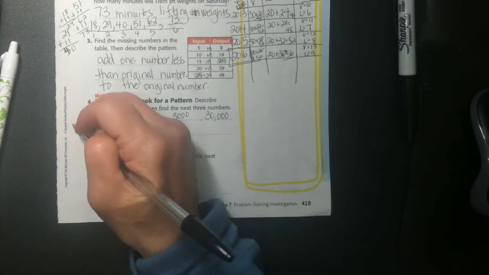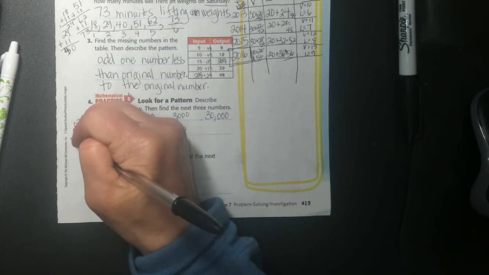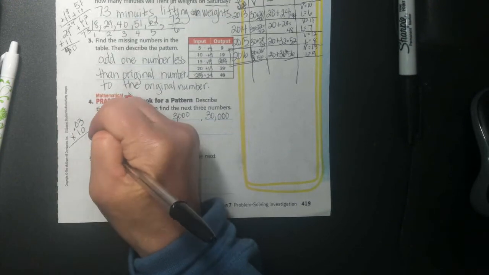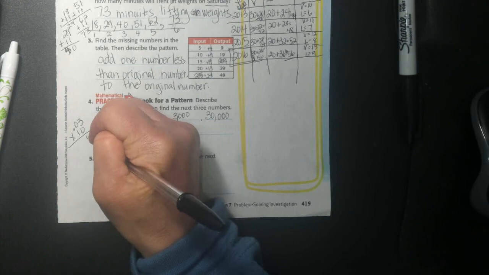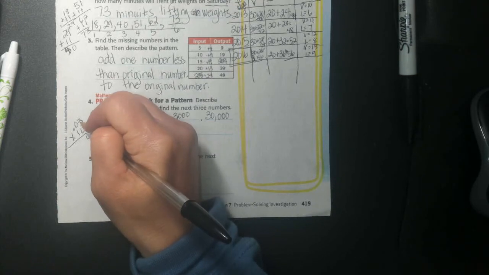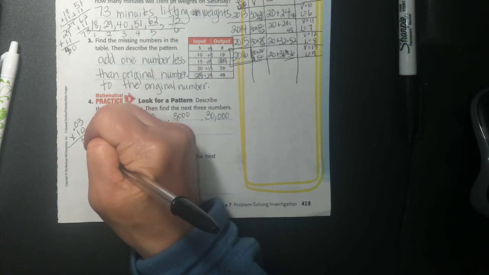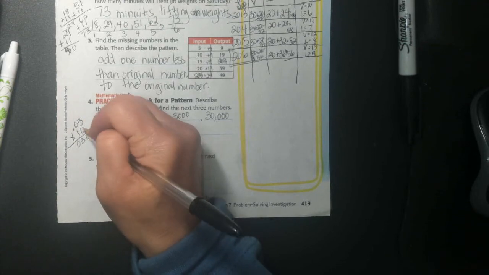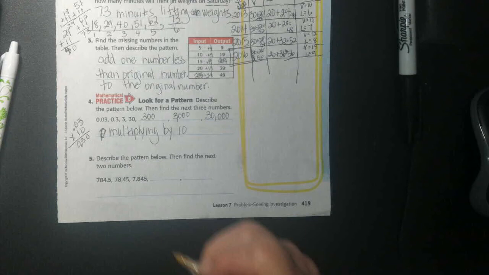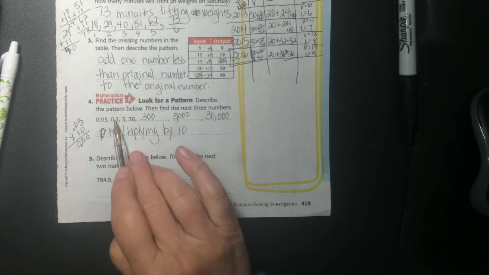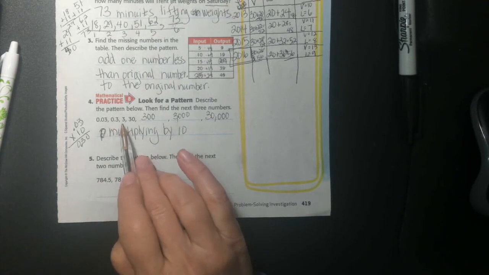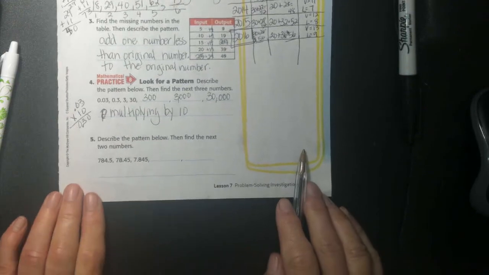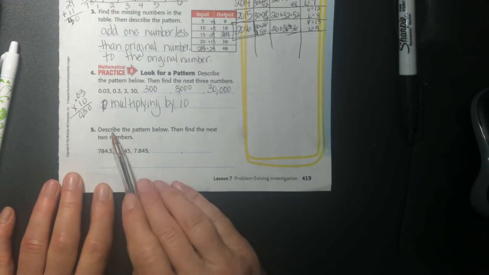Right? If I have 0.03 times 10, 3 times 0, 0, 0, 0, hold my place value. Now I'm going to put 3 times 1 is 3, and 1 times 0 is 0, and I have to put 2 numbers behind the decimal point. And that's my next number, right? 0.3. So, hopefully you guys can see that, sorry.